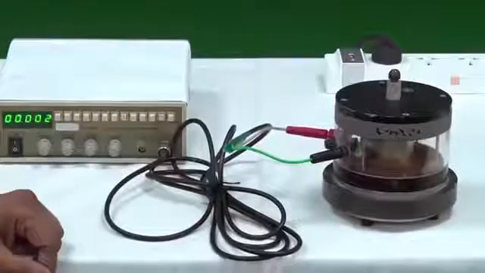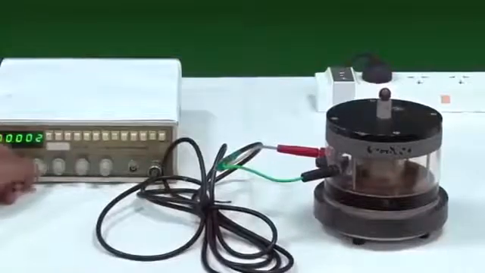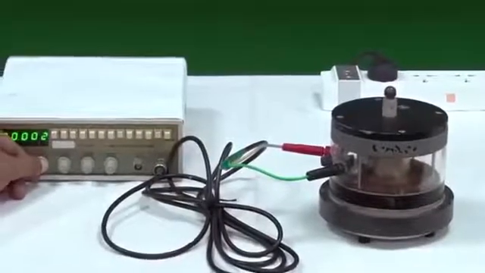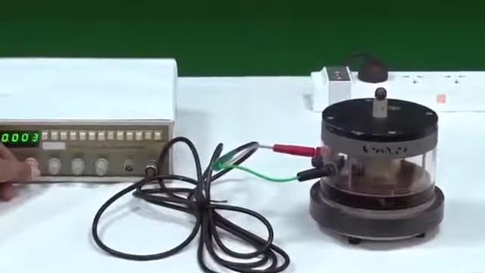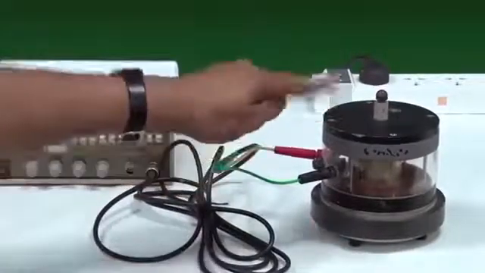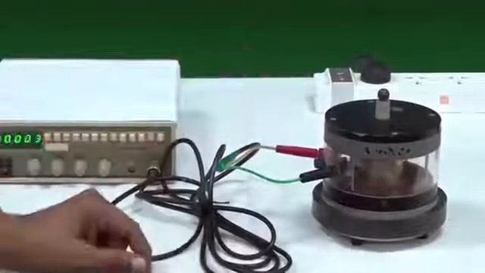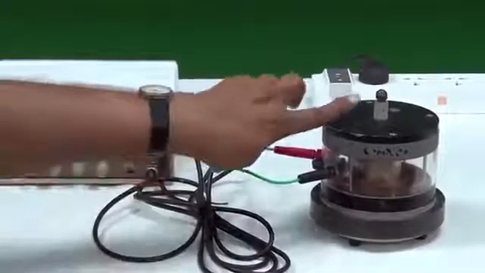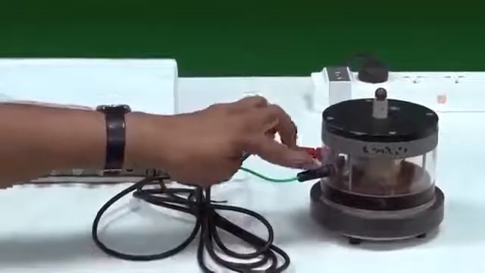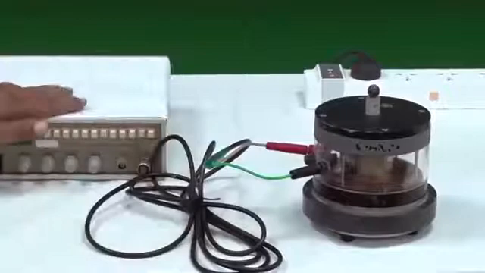If I increase the frequency a little bit, you see it here, I am increasing from 2, it has gone to, let us say, 3, and you can see that the frequency of this vibration has increased. So, the frequency of this vibration is the same as the frequency at which these voltages are given, and that is produced by this oscillator.